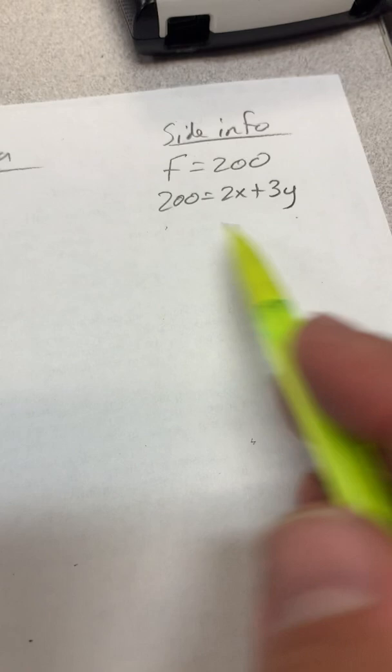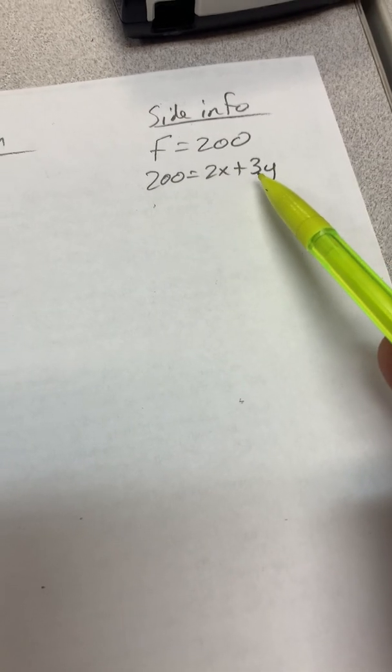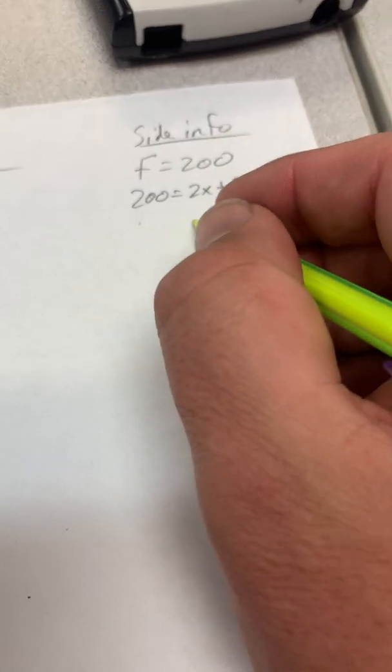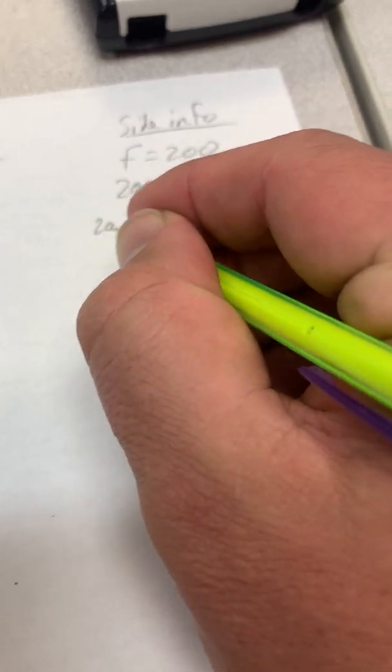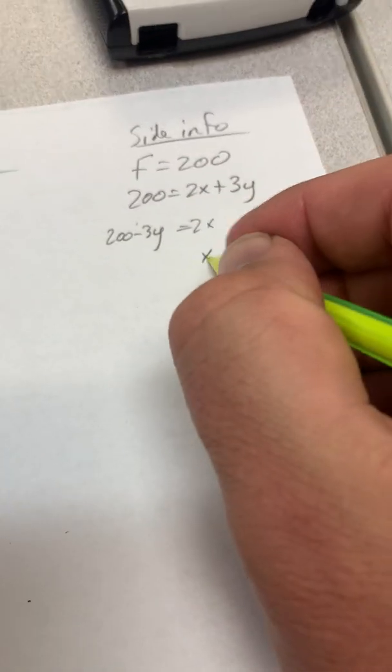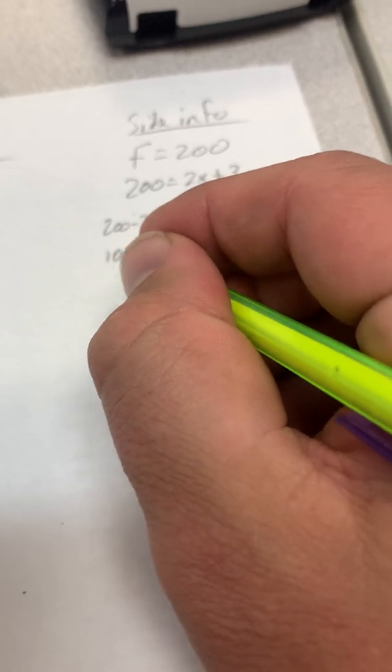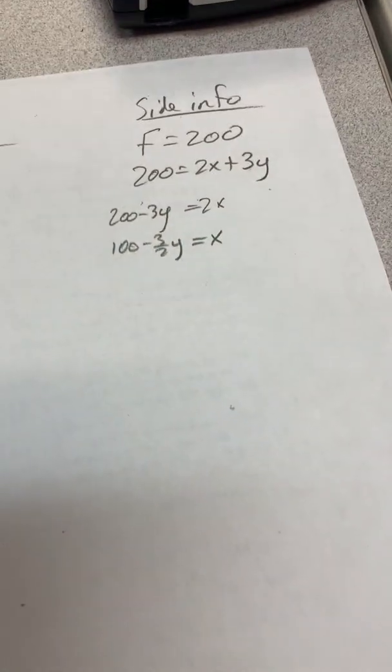Now I want to solve for whichever variable is easier. I typically solve for Y because I'm used to working with X. But in this case, solving for Y would be harder because 200 doesn't divide 3 evenly. So I'm going to solve for X. So I have 2X would equal 200 minus 3Y. So X would equal 100 minus 3 halves Y.